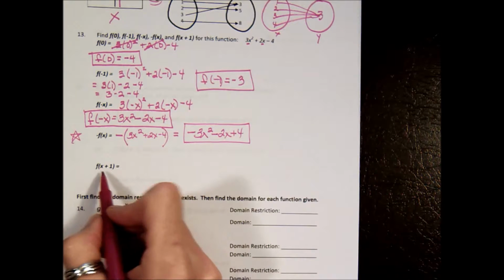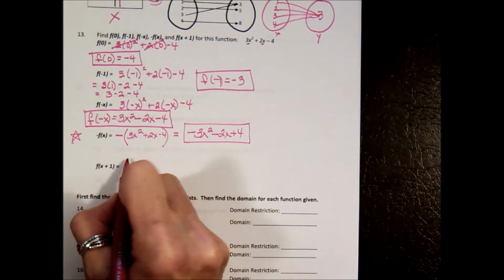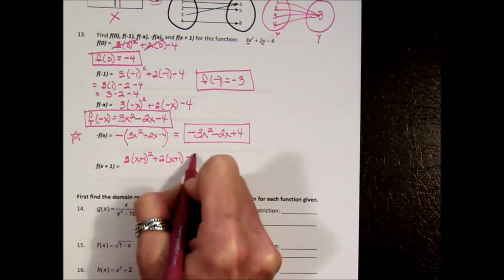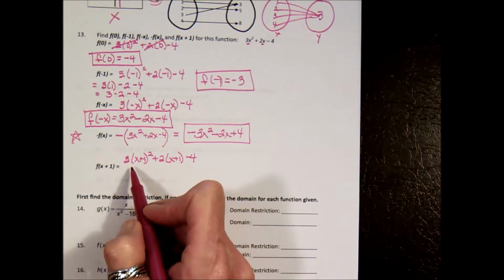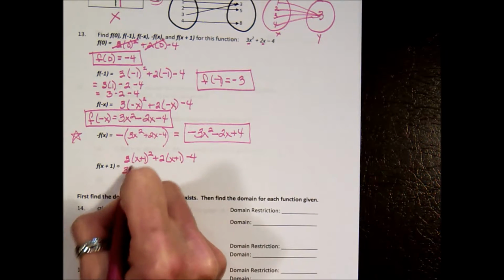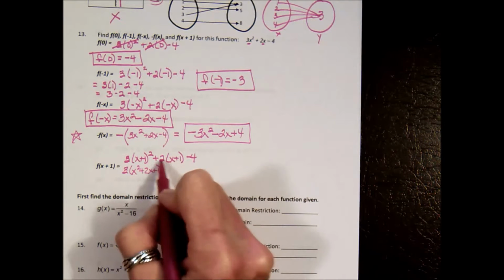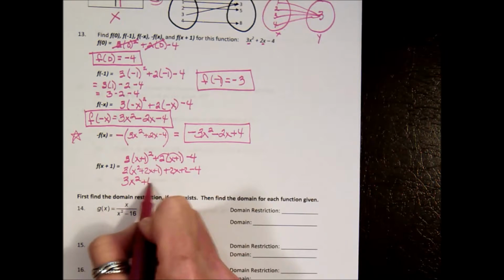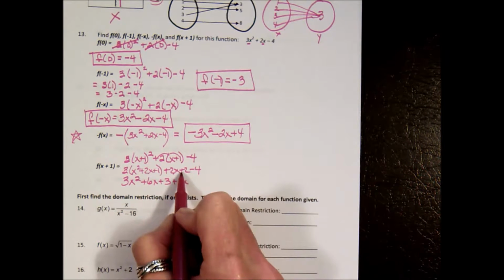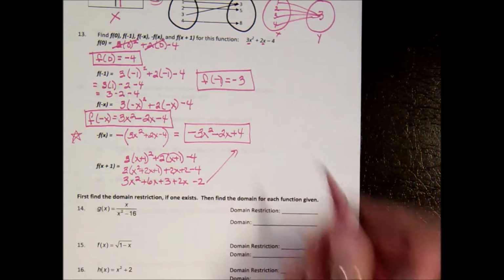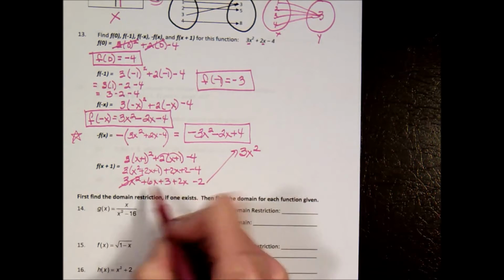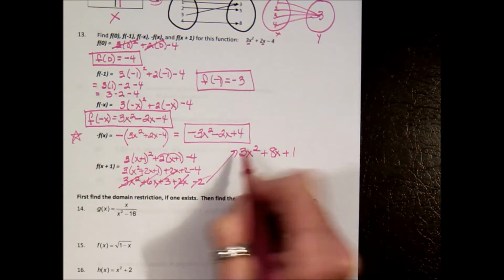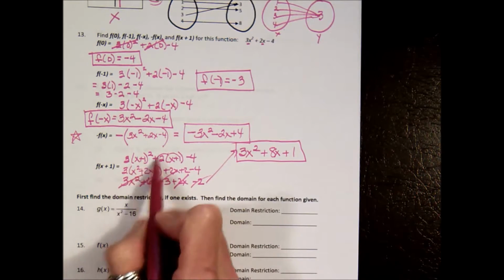Here I have to fill in the x plus 1 for the x, so it's going to be 3 times x plus 1 squared plus 2 times x plus 1 minus 4. Now remember, this is a FOIL, x plus 1 times x plus 1. So make sure you FOIL that out if you can't do it in your head. It's going to be x squared plus 2x plus 1. I can distribute this, plus 2x plus 2 minus 4. Distribute the 3. 3x squared plus 6x plus 3 plus 2x plus 2 minus 4. Combining like terms gives me 3x squared, 6x and 2x is 8x, and then 3 plus 2 minus 4 is 1. And where you will mess up here is remembering that you have to write that twice and FOIL it.